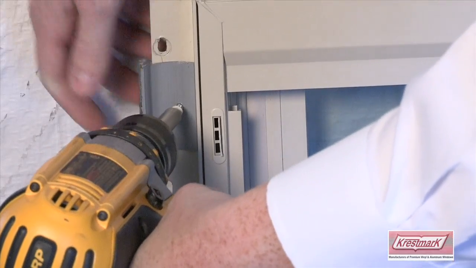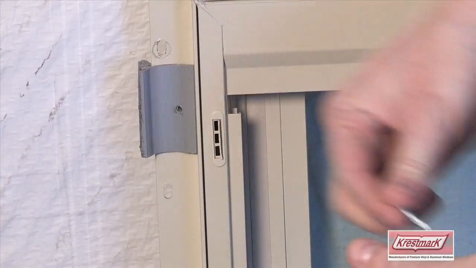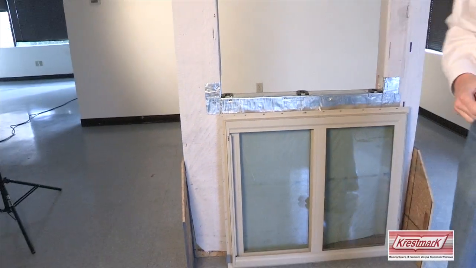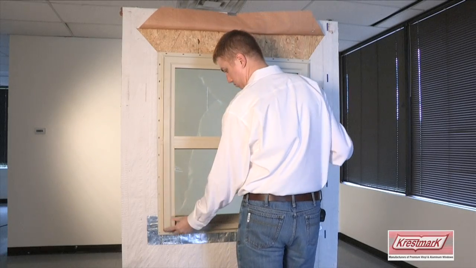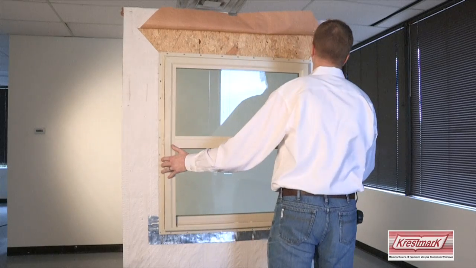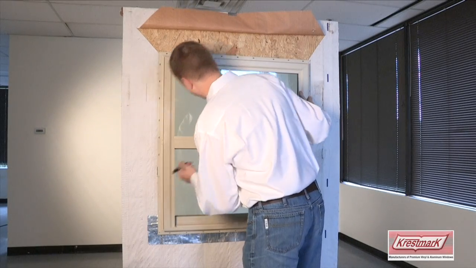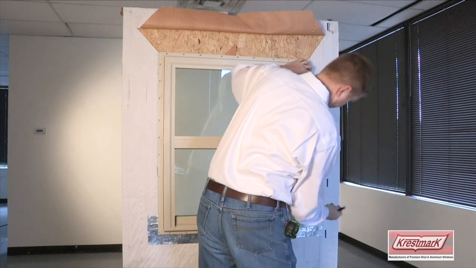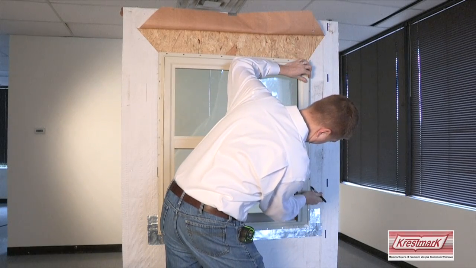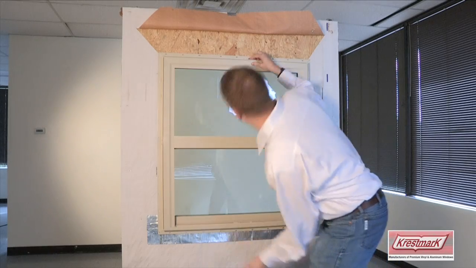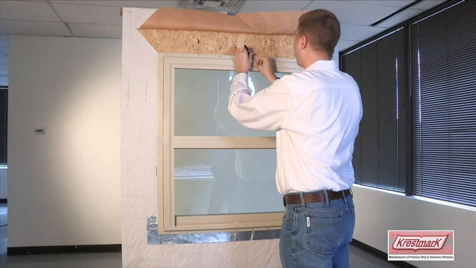Remove and discard the plastic shipping boots from the bottom nail fin using a screw gun with a Phillips bit. With the window in the closed and locked position, place it in the rough opening. With a marker, move the window from side to side and draw a line at the edge of the nail fin. Do the same for both the top and bottom of the unit. This will help center the window in the opening.